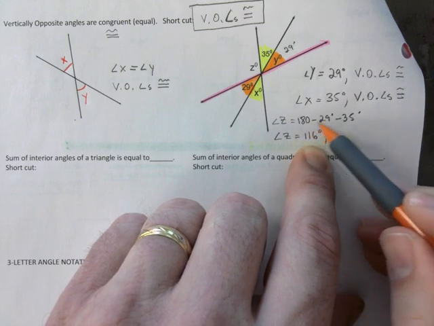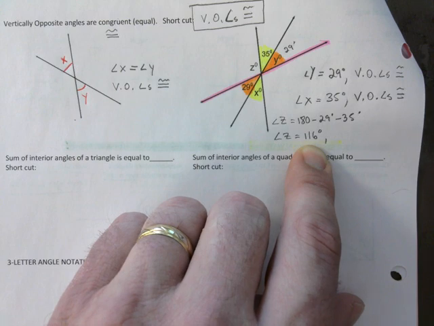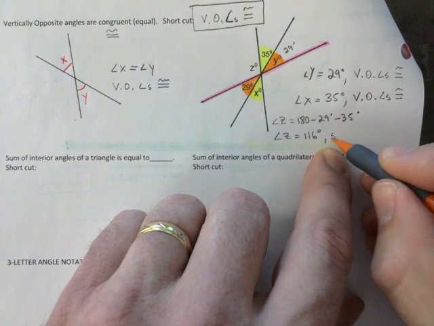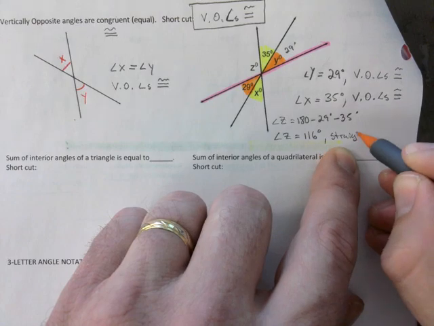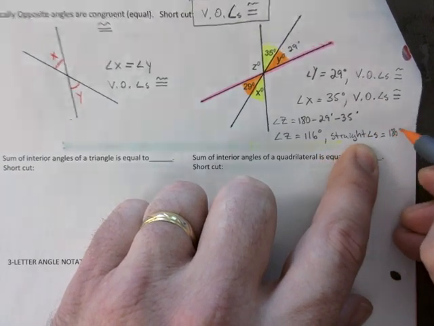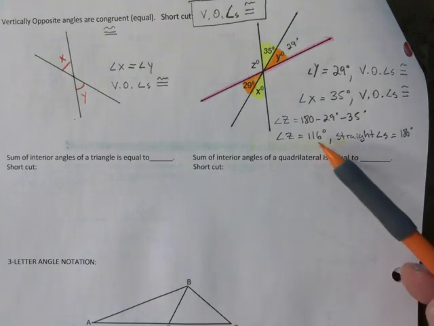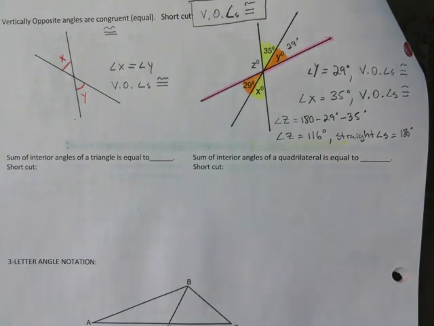So this is showing a little bit of work, because sometimes you can't just see it right off the bat. You have to do a little bit of work, and then we'll just go straight angles equal 180. I'm giving you a heads up on what's coming. I don't just want the number, I also want some kind of justification as to how you got that. So we use the combination of vertically opposite and straight angles to get that, okay?